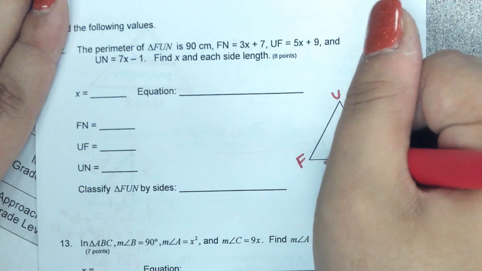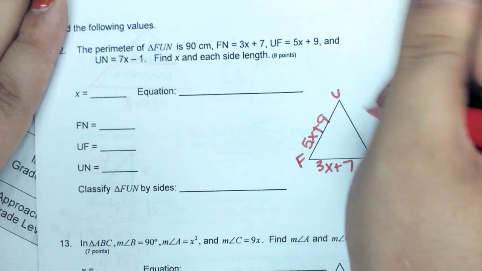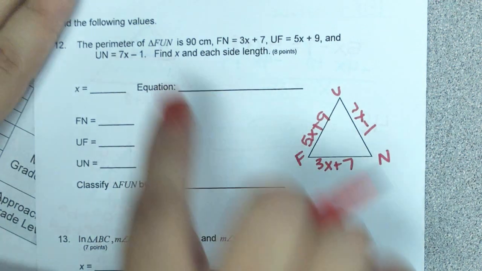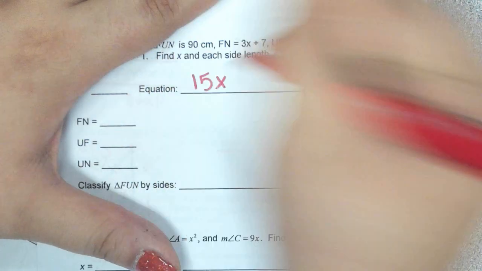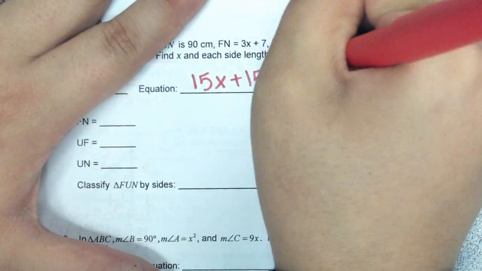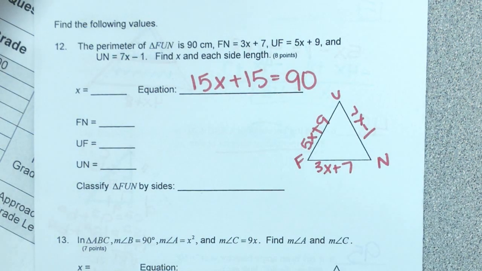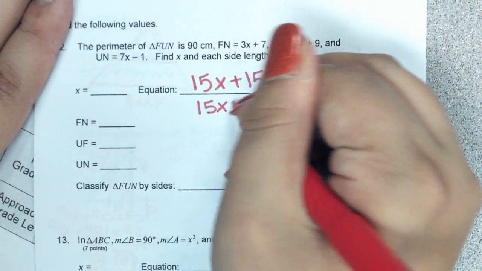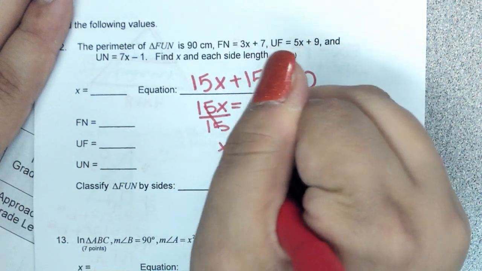FN is 3x plus 7. UF is 5x plus 9. And UN is 7x minus 1. So if the perimeter is 90, I'm going to add them all together, which will give me 15x plus 15 equals 90, because 9 plus 7 is 16, minus 1 is 15. Now I just need to solve for x. So 15x equals 75. Divide by 15. I think x equals 5.